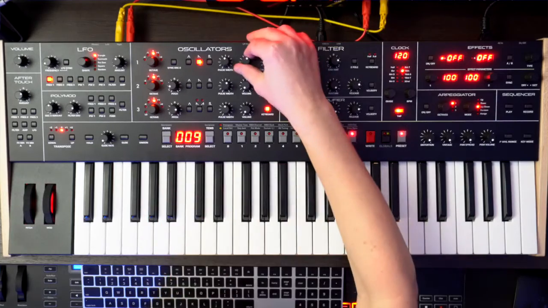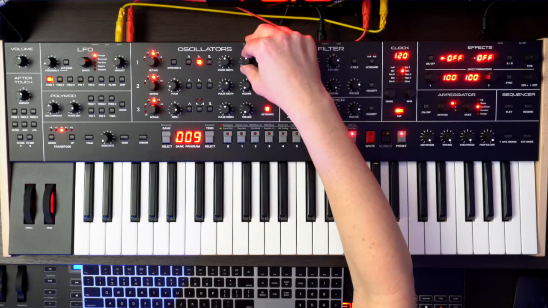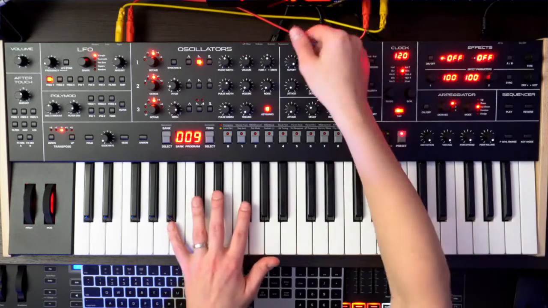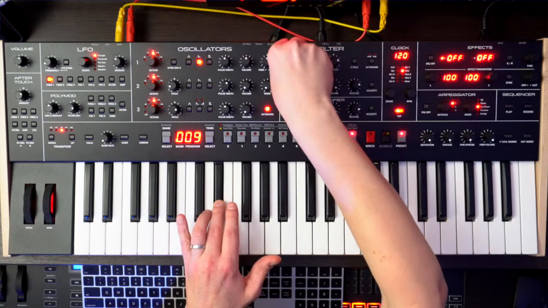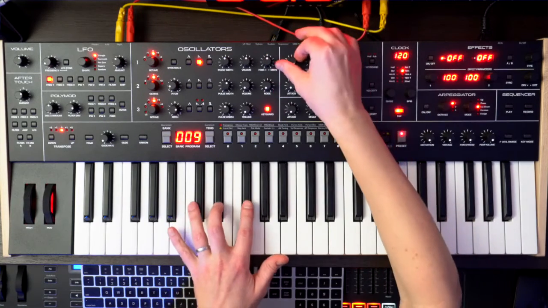For now, we'll just keep it as sawtooth. From the mixer, we're going to go into the filter. You can see there as I open and close the cutoff.